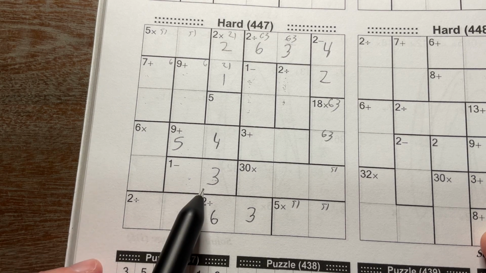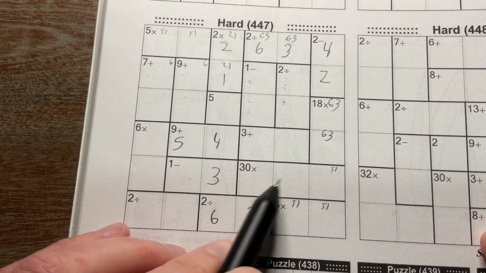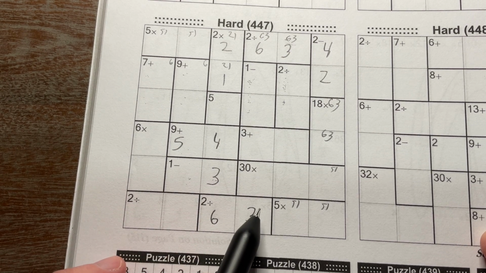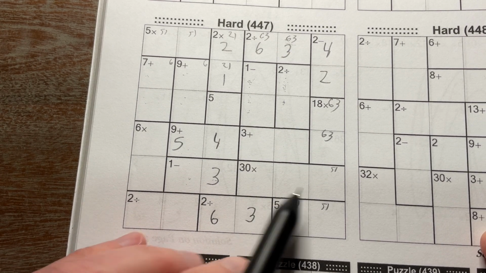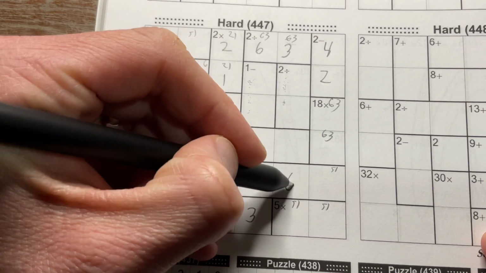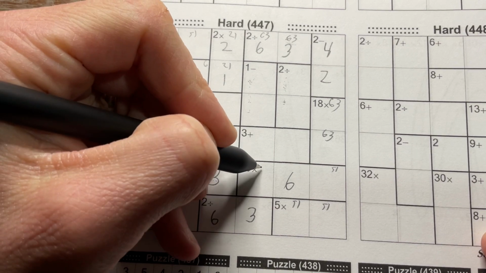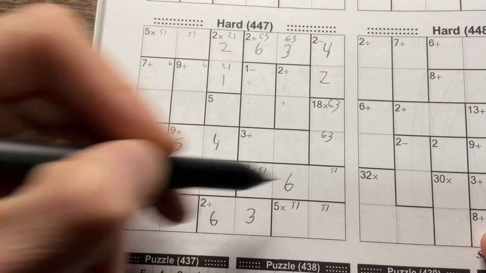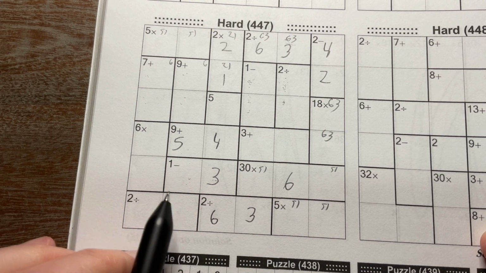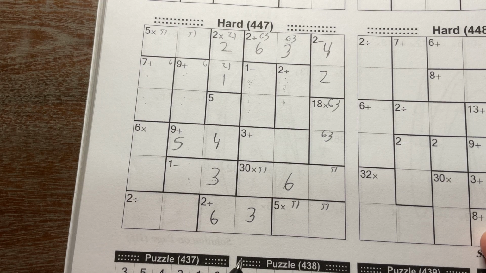But I do know now, since this is 3, this is not going to be 3, 2, 5. This is going to be 6, 5, 1. So I know this is going to need a 6. And I know 6 can't go here, and I know 6 can't go here, so therefore that's going to be 6. So I still need the 5 and 1, though. So this is going to be 5 or 1, 5 or 1. All right, so that was quite a move there.